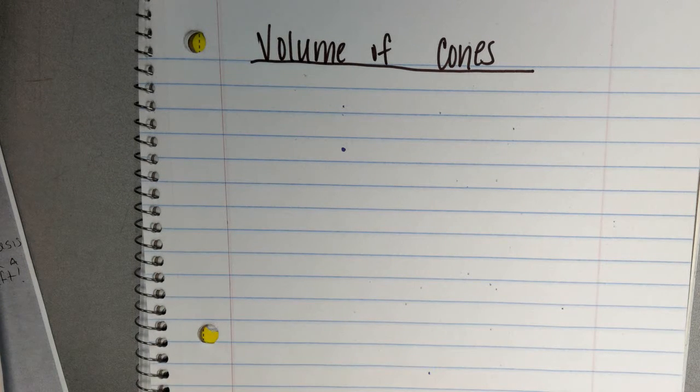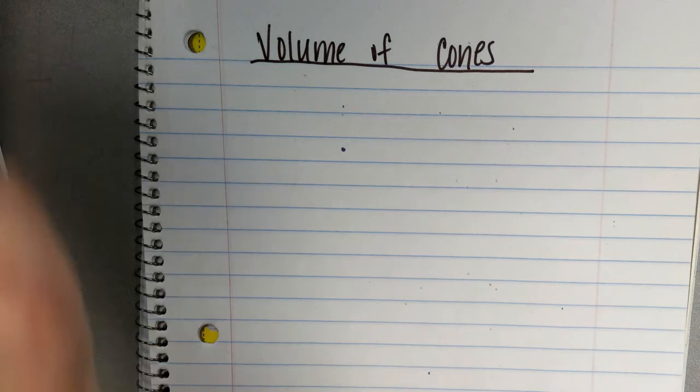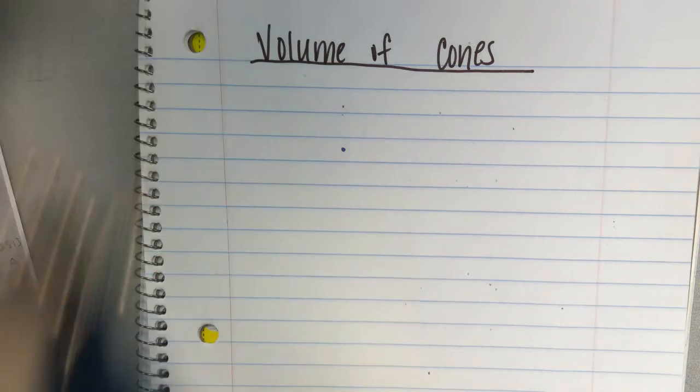Volume of cones. Okay, so cones are a 3D object. They are a type of prism, but they're kind of a mix between a prism, a cylinder, and a pyramid. So they're their own special breed. So go ahead and write that title up there.